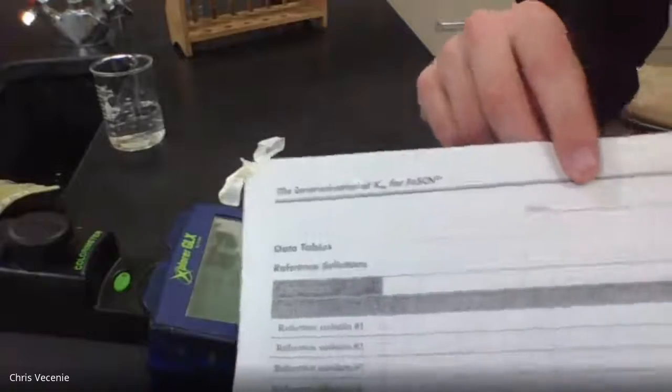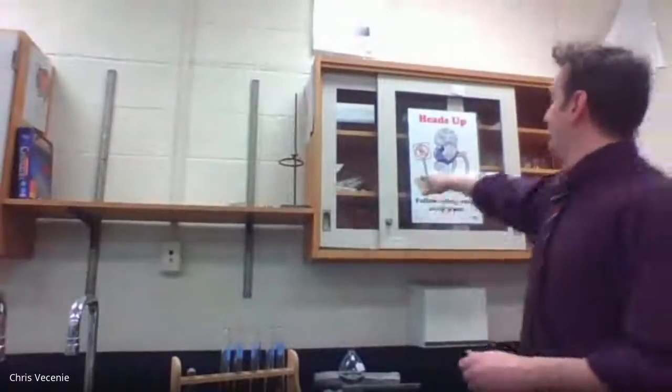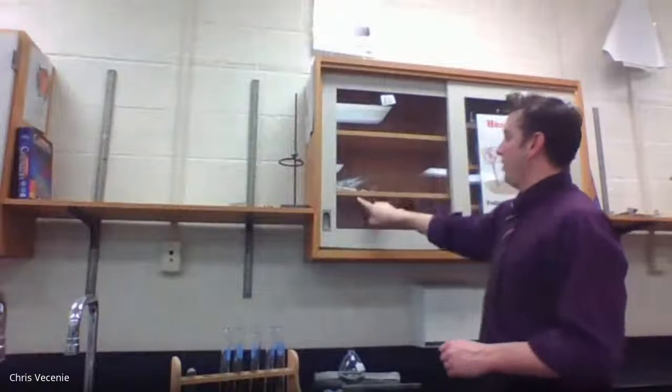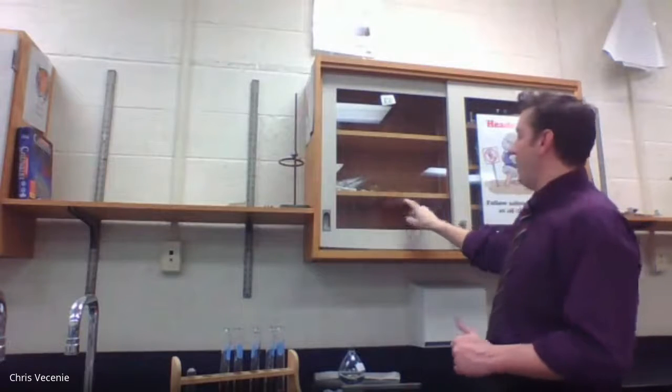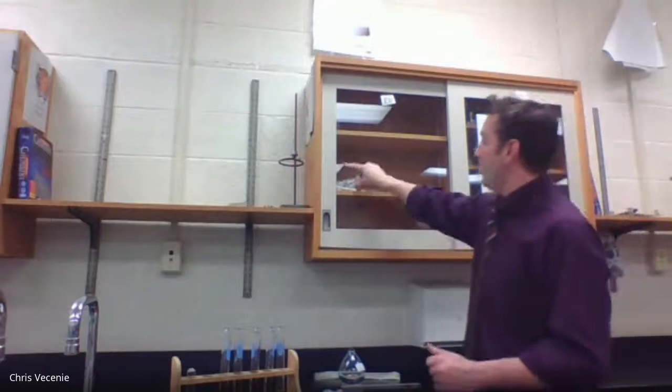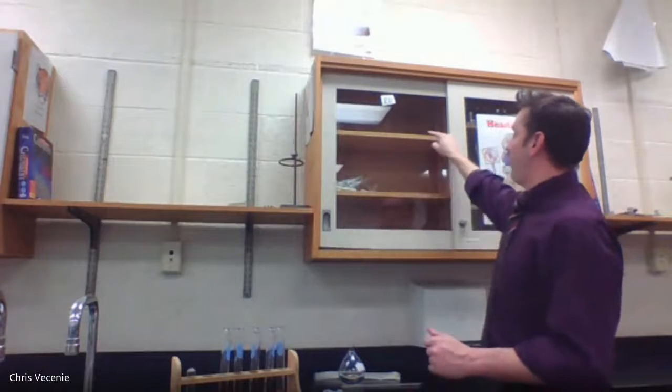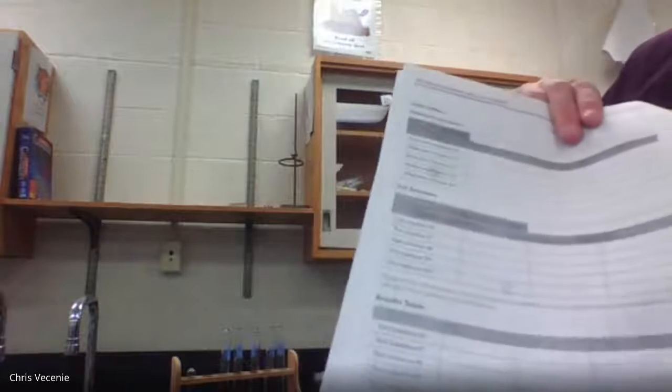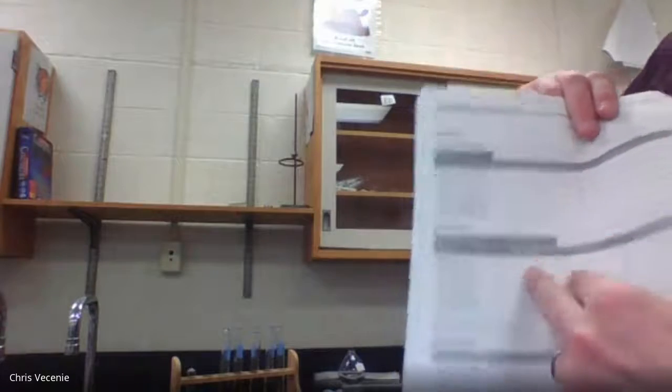This table's going to let you build your Beer-Lambert plot, that graph that we keep talking about, where you have the axes, and then down here you're going to put your molarities that you calculate using your dilutions. Here's your absorbance, point. You can draw your line. That's going to let you take your absorbances that we'll get over here from the test solutions and translate them into info you need for these.